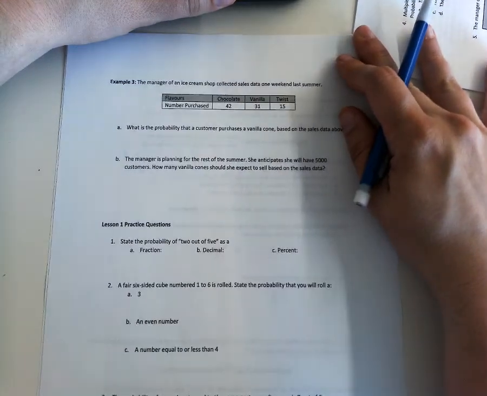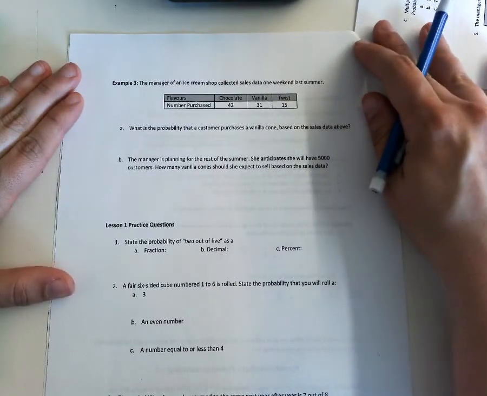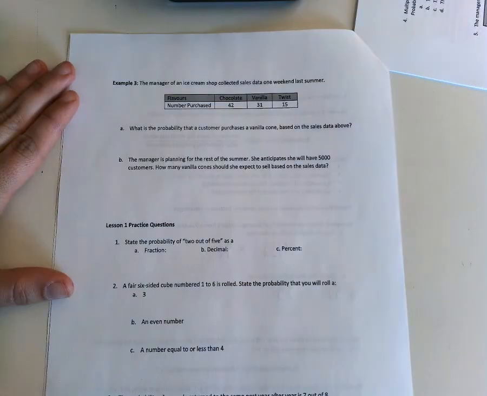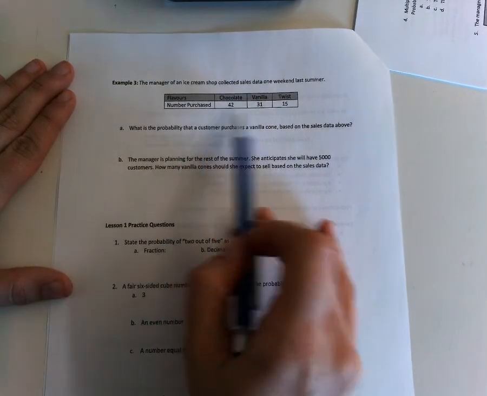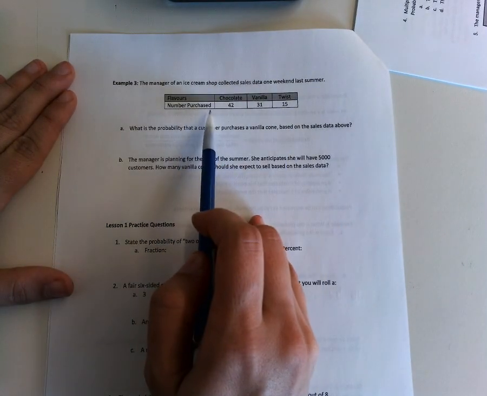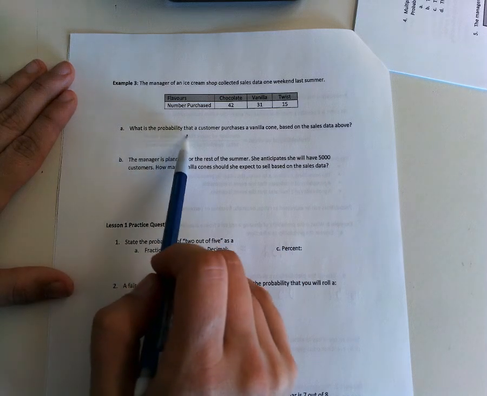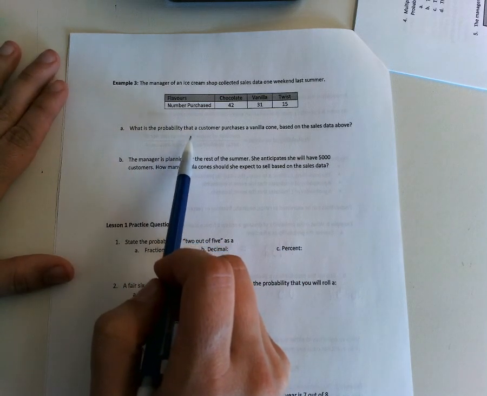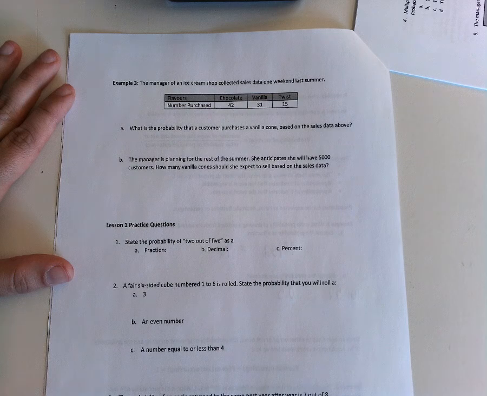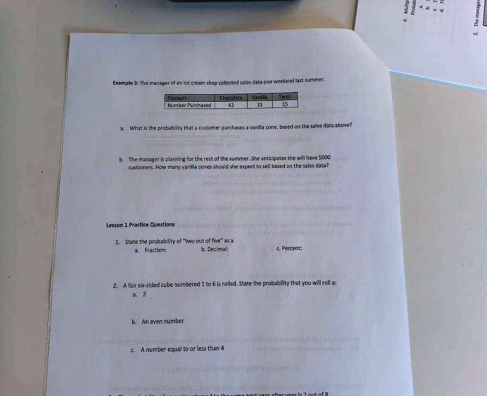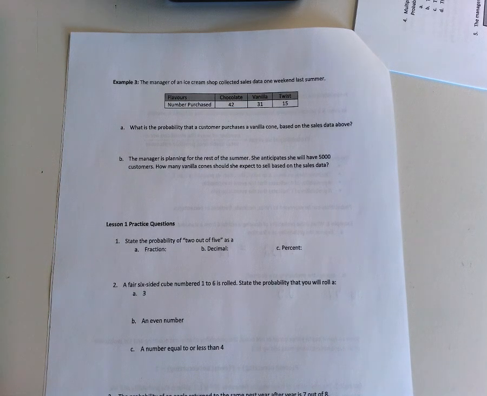If we look at example 3, it says the manager of an ice cream shop collected sales data one weekend last summer. So we've got flavors of ice cream and how many were purchased. What is the probability that a customer purchases a vanilla cone based on the sales data above? Well, the probability is defined as the number of ways that a possible outcome can occur over the total number of outcomes.